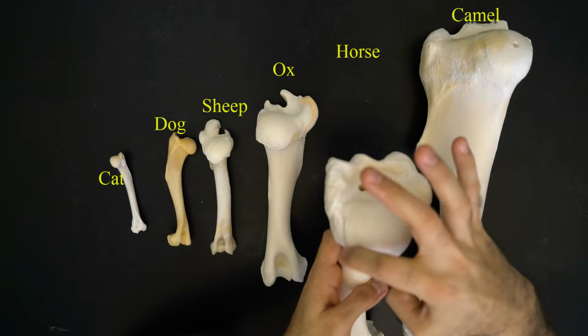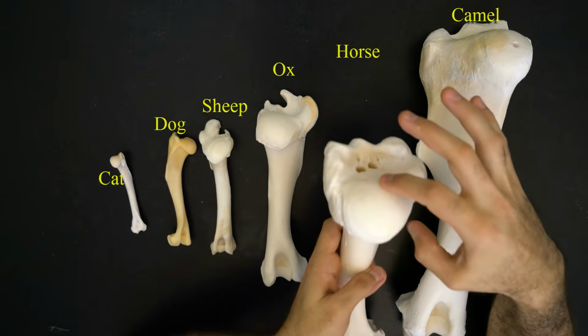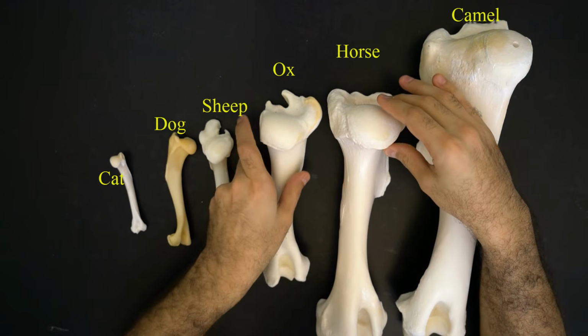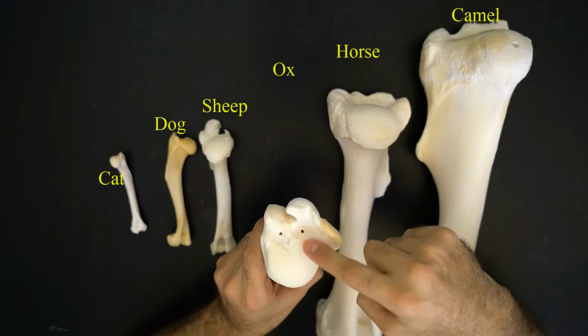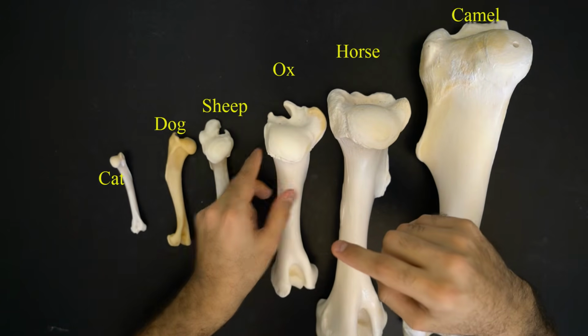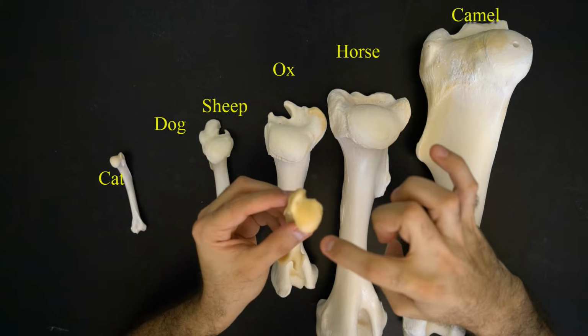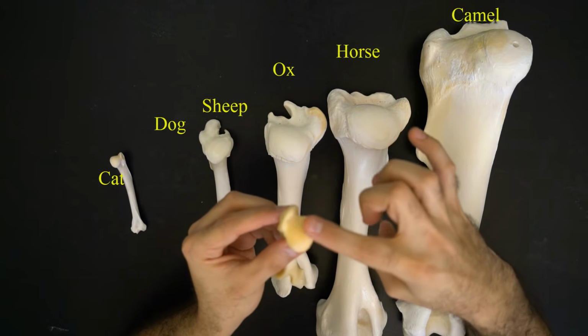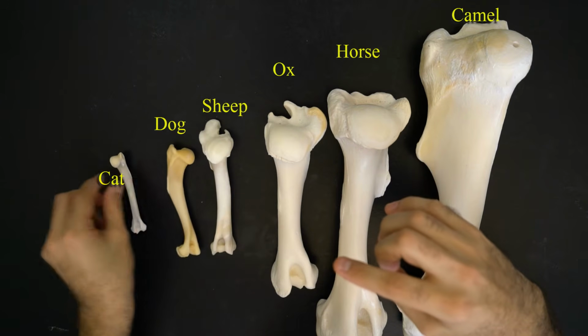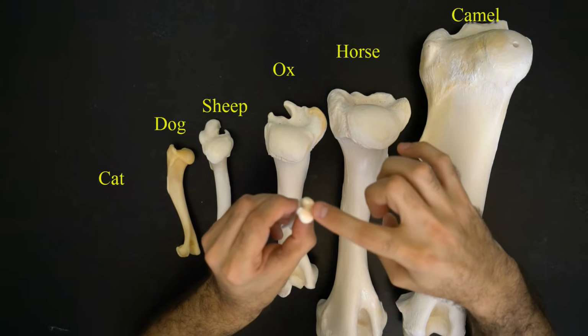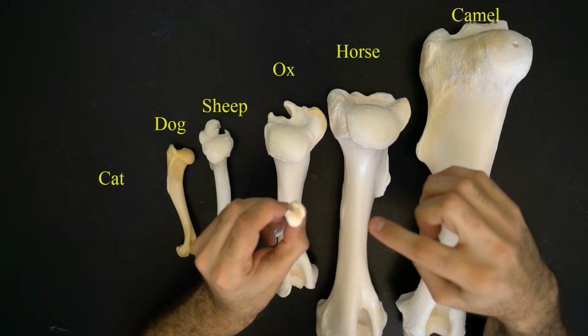If you look exactly, you will find that the humeral head, or the head of the humerus, is circular in all animals, but more oval shaped in the dog and even in the cat.